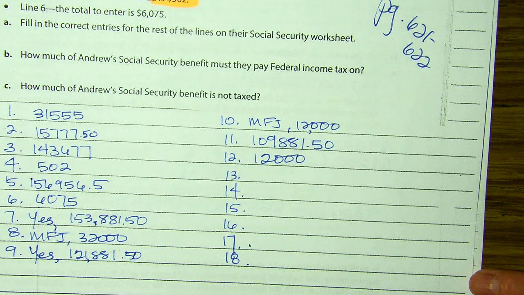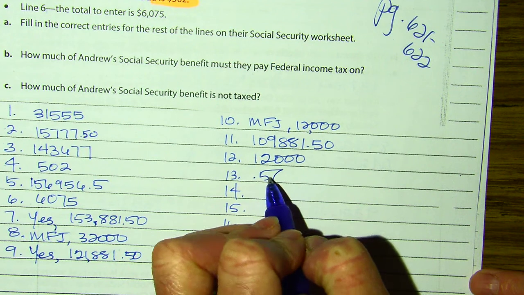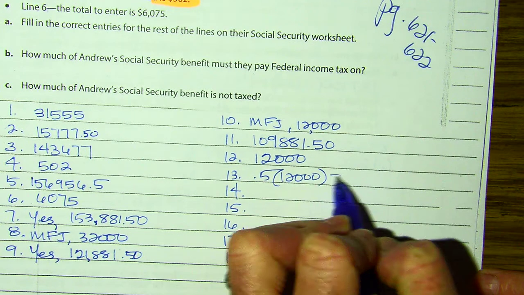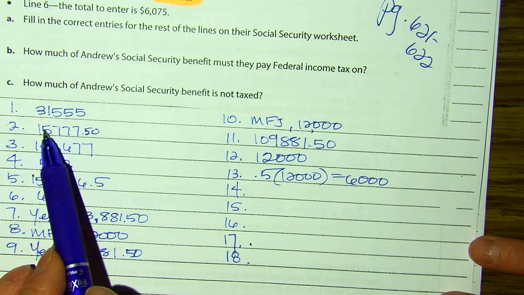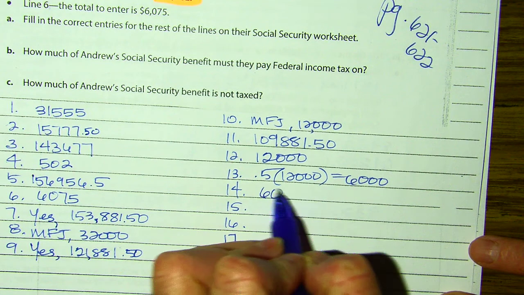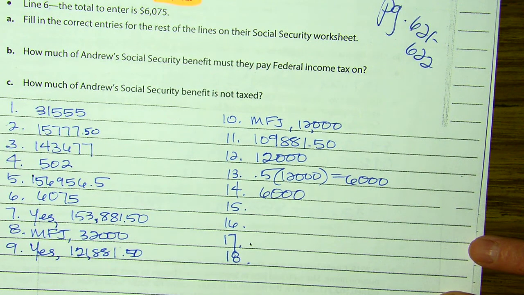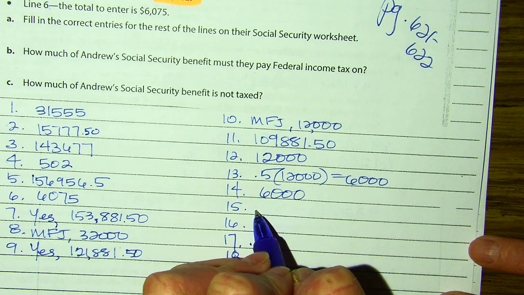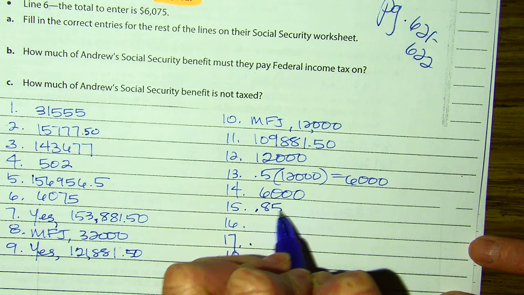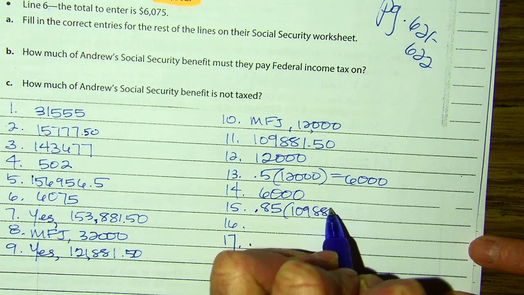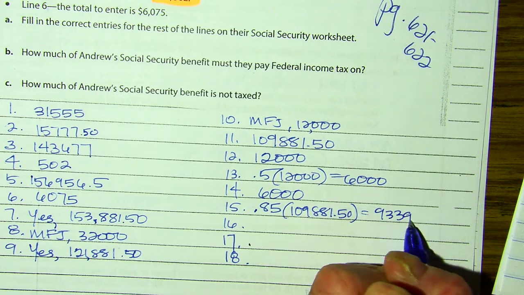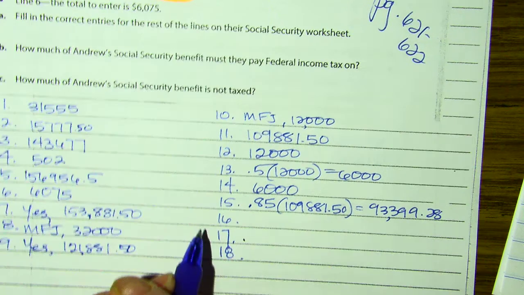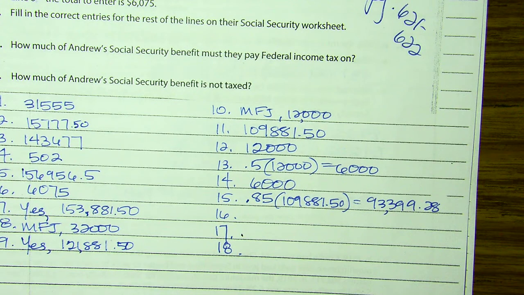Number 13, enter half of line 12, which would be 6,000. Line 14, enter the smaller of line 2 or 13. The smaller would be line 13. 15, multiply 11 by 0.85. So that 0.85 times 109,881.50 gives me $93,399.28.